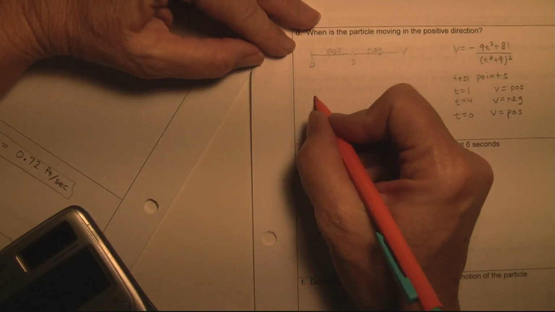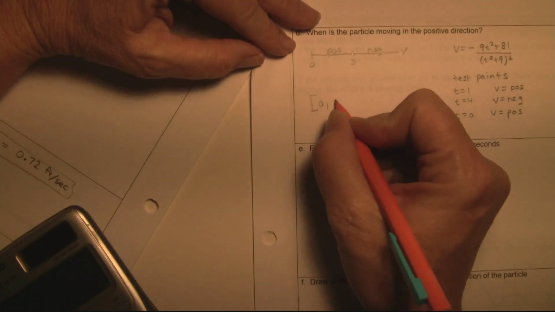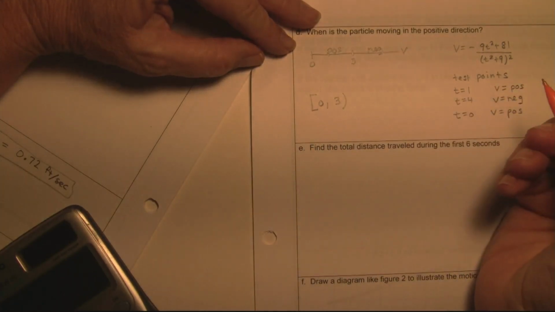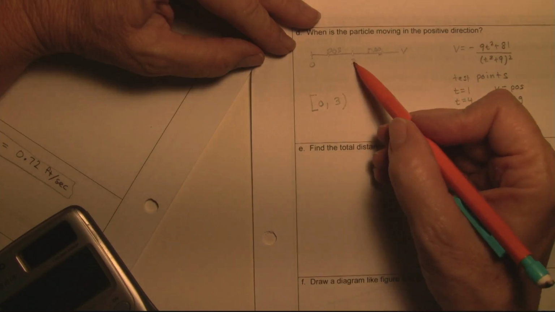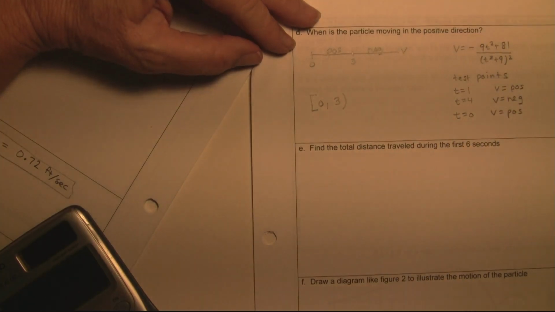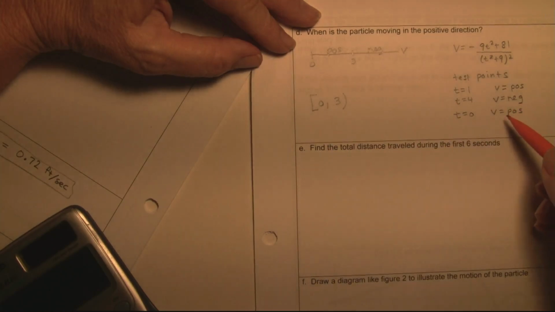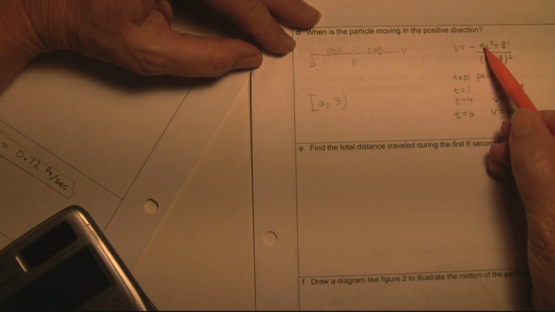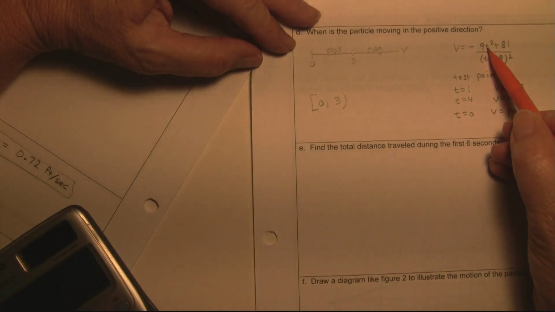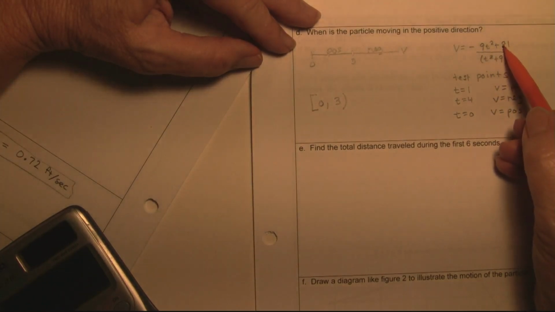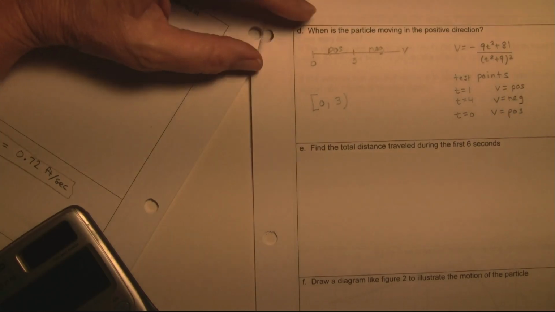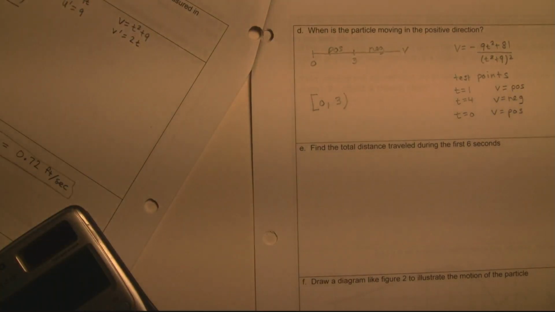So actually, it's moving in the positive direction from 0 to 3. It's not moving in the positive direction at 3, because at 3 it was 0. But at 0, the velocity, if you put it in here, negative 9 times 0, so we get 81, which is positive, over a positive value. And so, yeah, there we would have that.